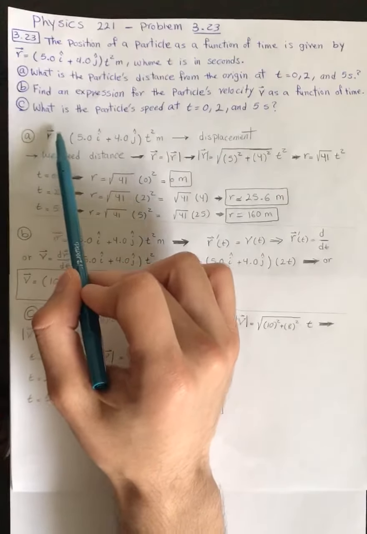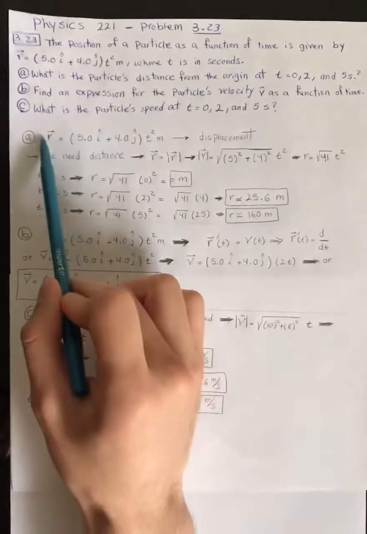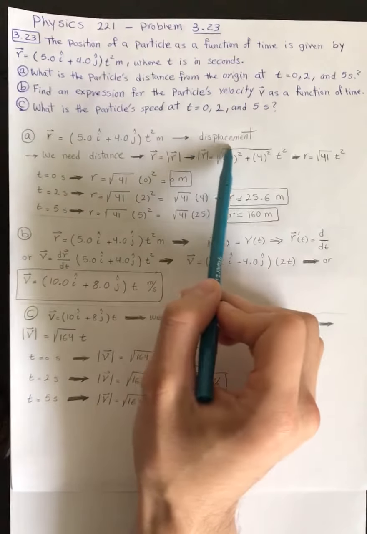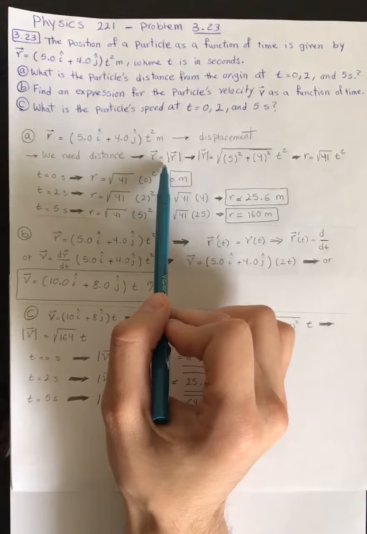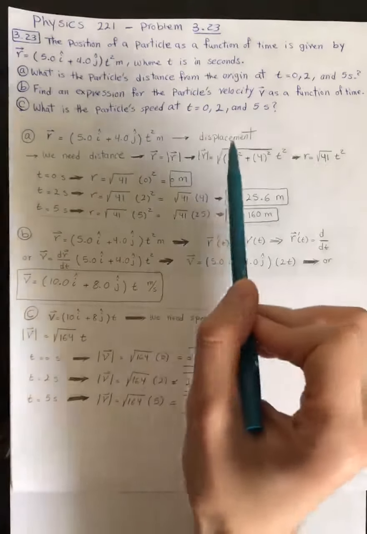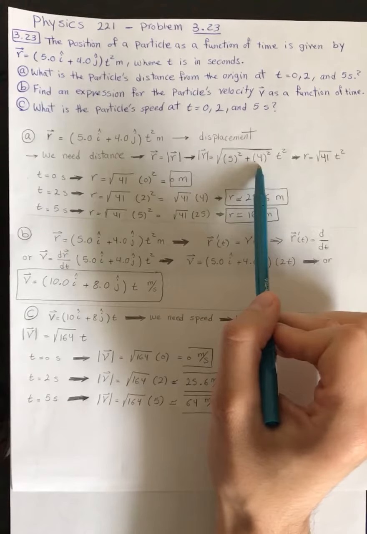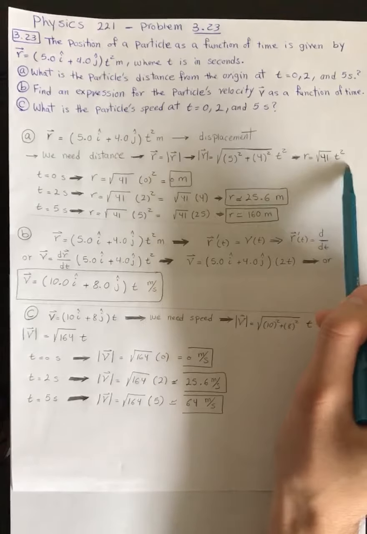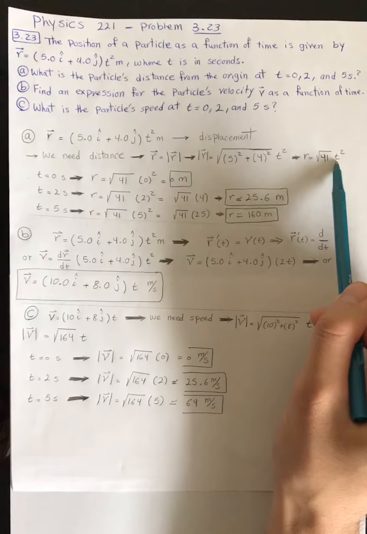For A, we have to find the distance from the origin at 3 points. Our equation is in terms of i and j, which means it's for the displacement. So we need the distance equation. For finding the distance equation, we need to find the magnitude of our r equation. So it's going to be the square root of 5 squared plus 4 squared, times t squared, which means our distance equation is r equals square root of 41 times t squared.